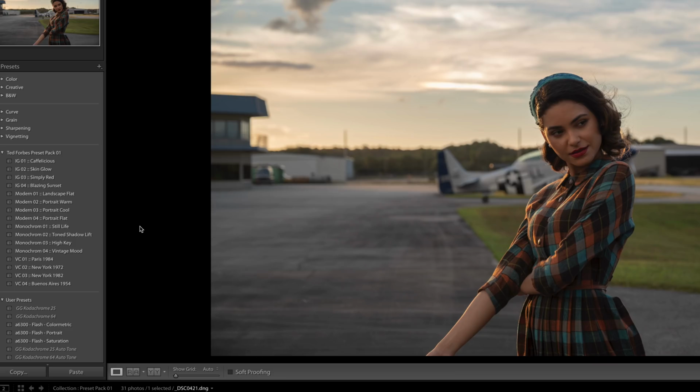But if you go over here on the left-hand side, I'll mouse over each one. This is Paris 1984, New York 1972. I know these are very elusive names here. New York 1982, and finally Buenos Aires 1954 is the warm tone preset.